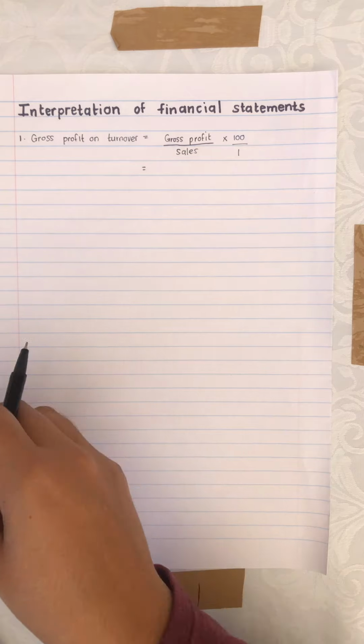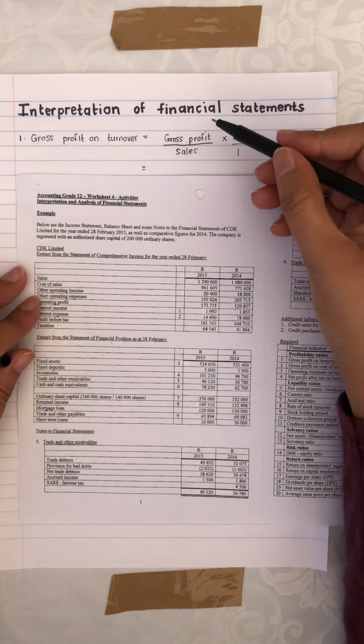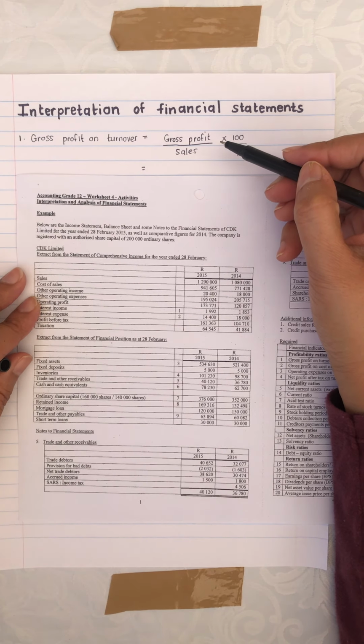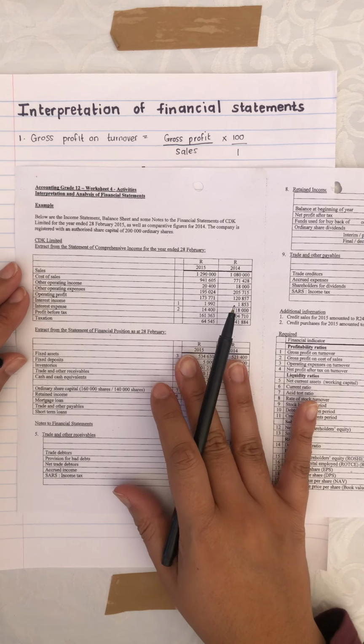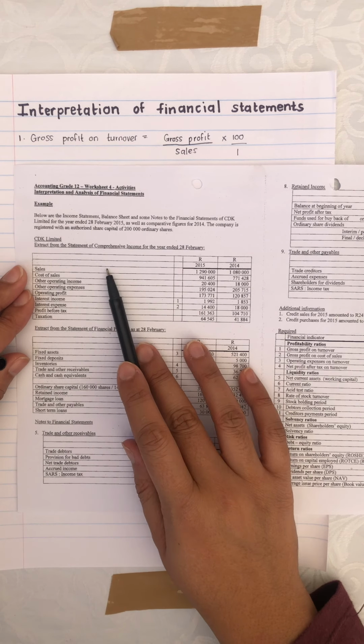If we have a look at our example, all this information will be found in our income statement. So we go here.